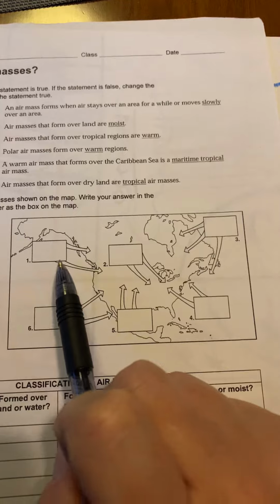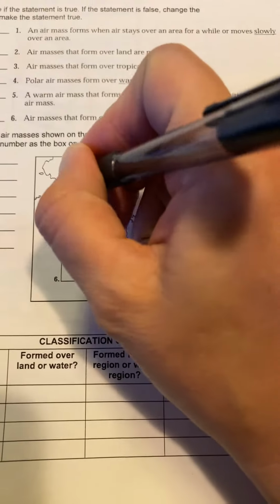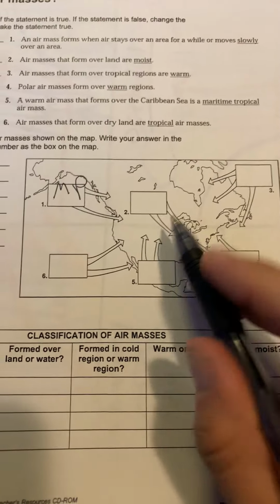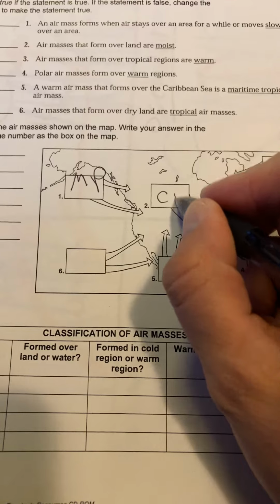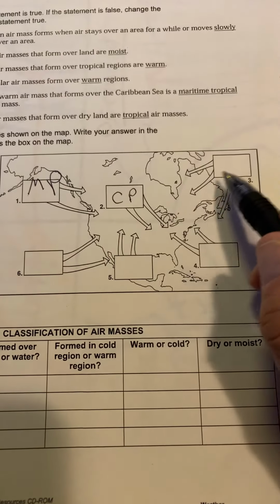So if we take a look at a map here, okay, this is the continental United States. We have Canada and we have Mexico. I'll assume you know where those are. So right here, Northern Pacific is going to be a maritime polar air mass. Over Canada, continental polar. Over the Northern Atlantic, maritime polar.